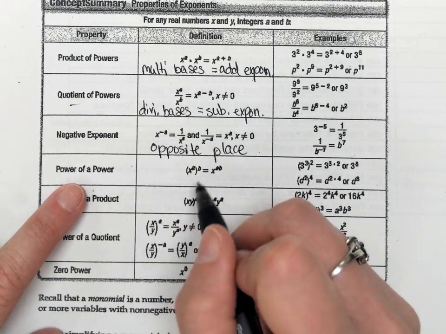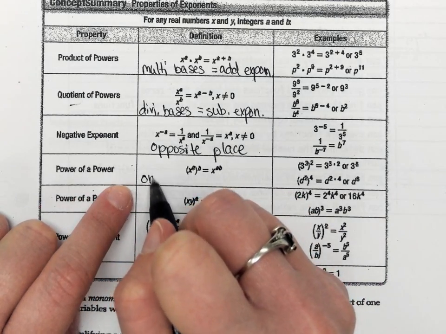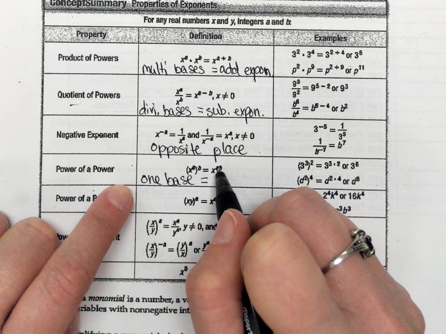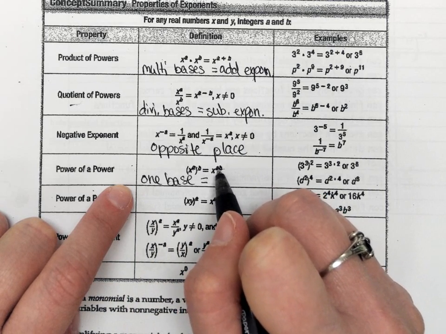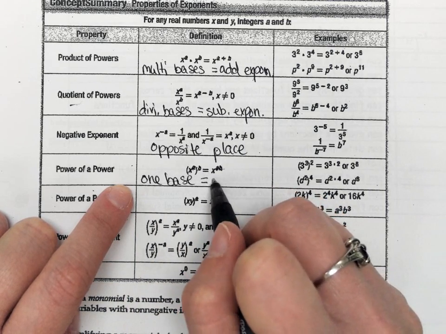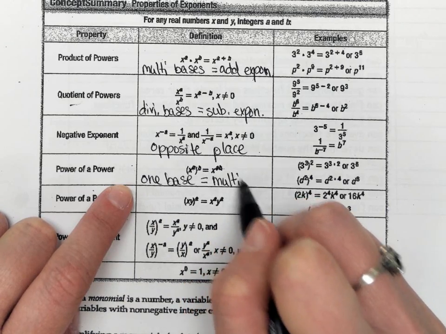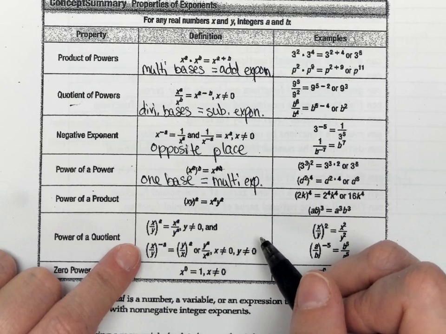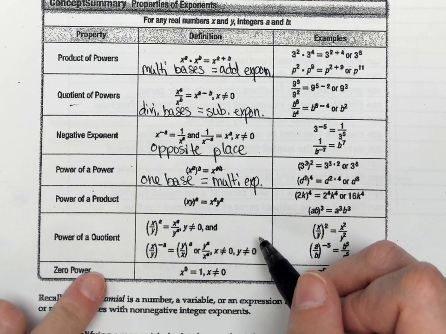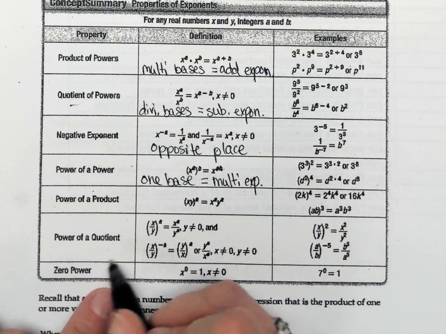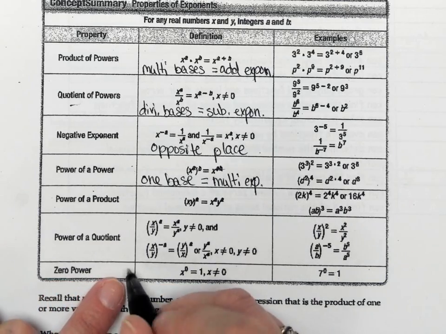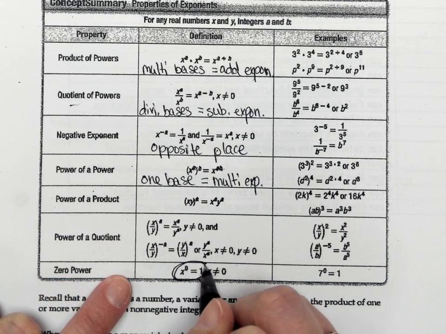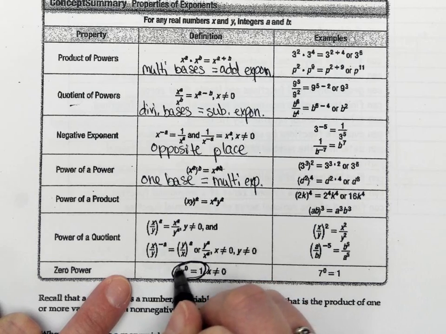All right, if we have one base of x, so one base, what do we do to the exponents then? Right here, what are we doing? They're smushed together. You're multiplying. There you go. All right, let's look at this one down here. 0 power. Anything to the 0 power is what? Don't you say 0. 1.